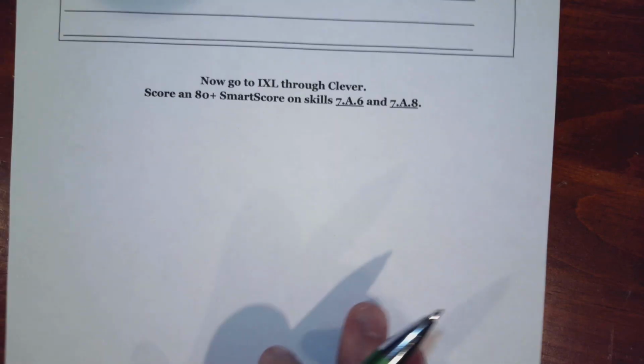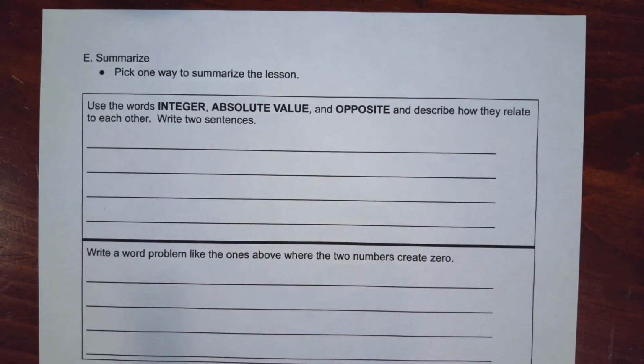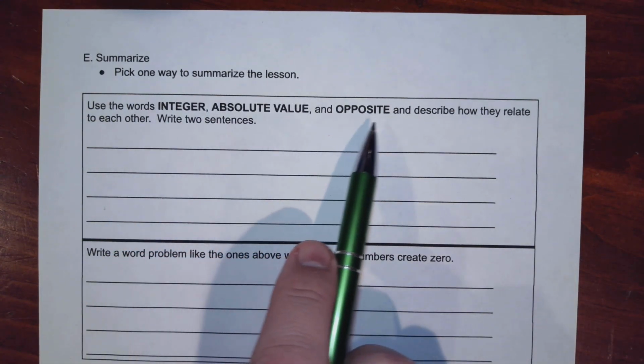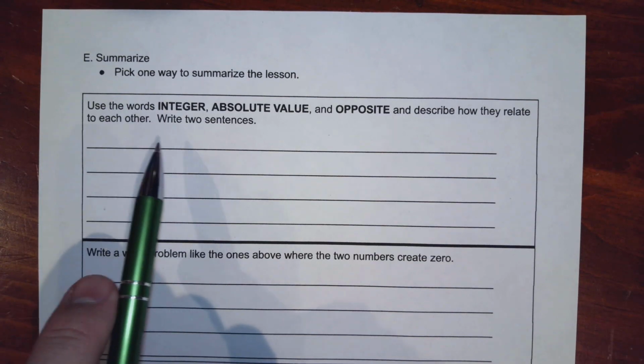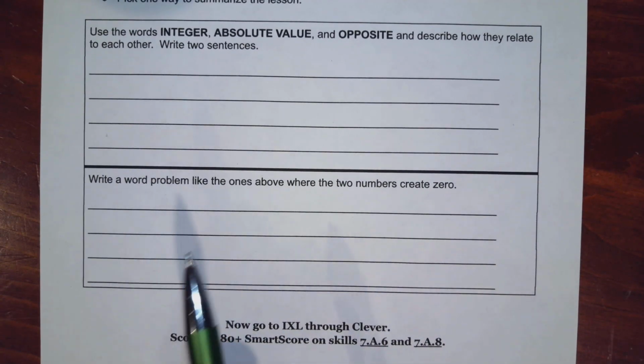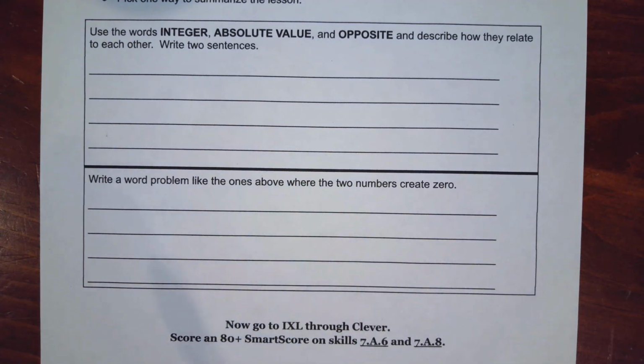When you're done with the challenge questions, or if you decide not to go with them, there is a summarizer on the back. You're going to pick one of these to do. It says you're going to use the words integer, absolute value, and opposite, and describe how they relate to each other. You're going to write 2 sentences. Or you can write a word problem like the ones we saw in this lesson, where 2 numbers combine to create 0.